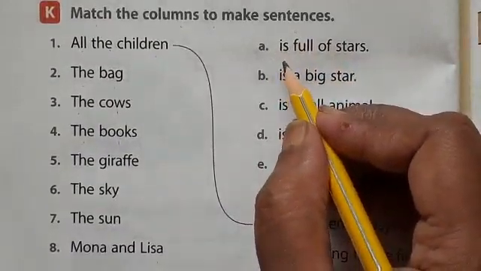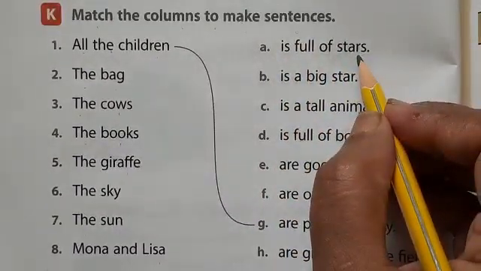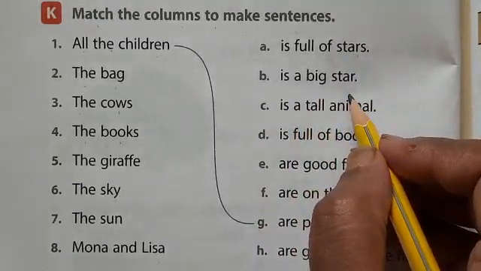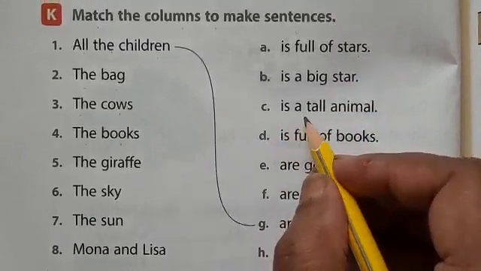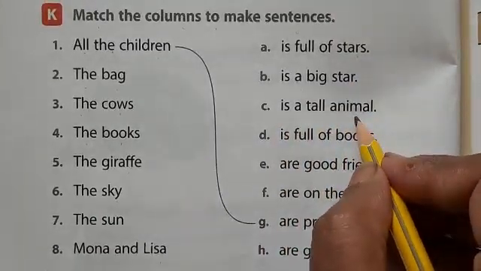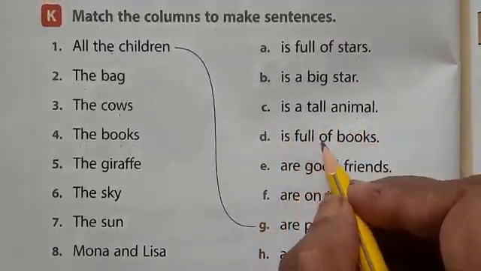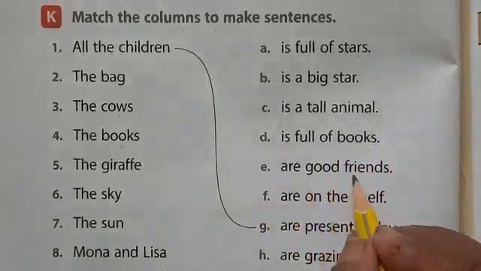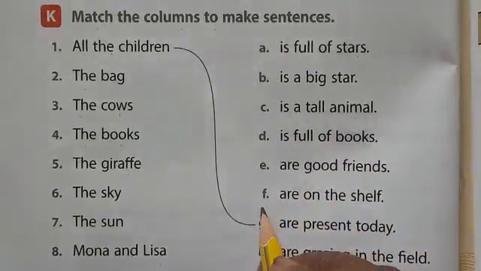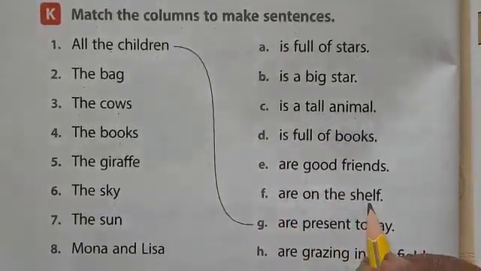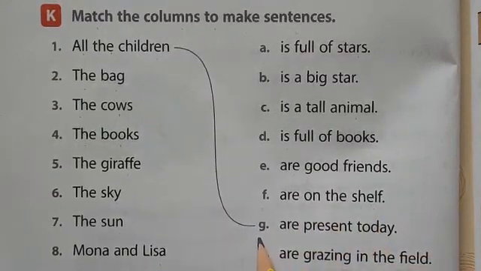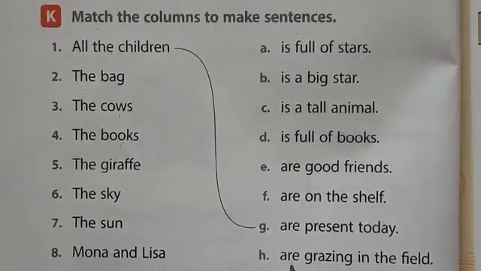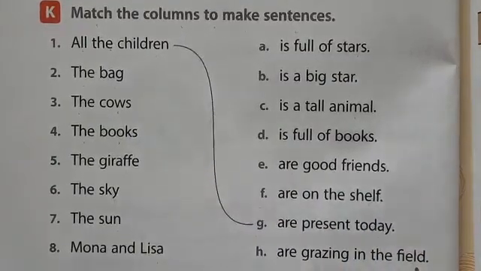Now let us read what's given from A to H. A is full of stars. B is a big star. C is a tall animal. D is full of books. E are good friends. F are on the shelf. G are present today. And H are grazing in the field.